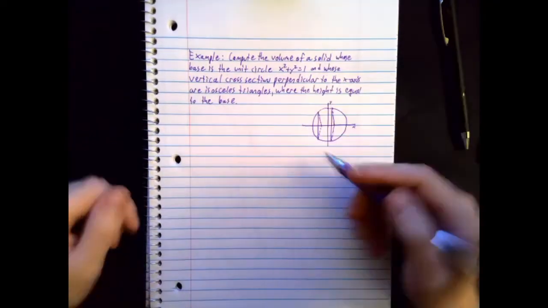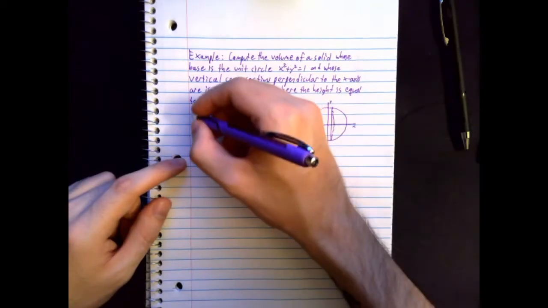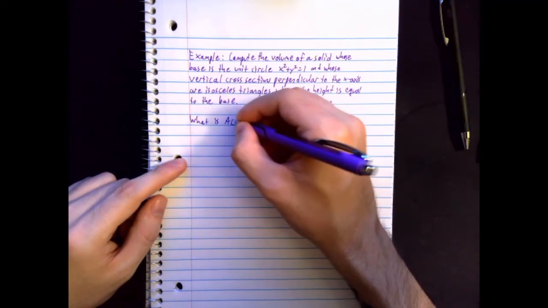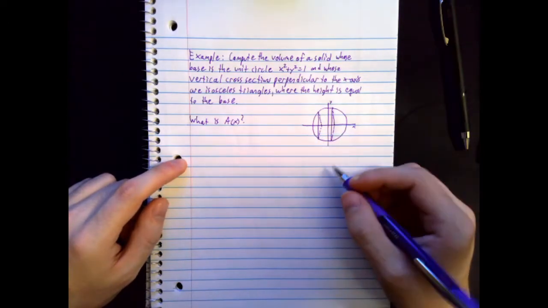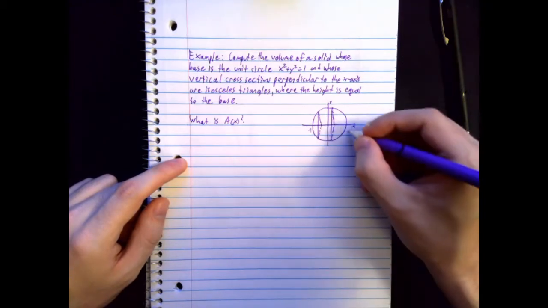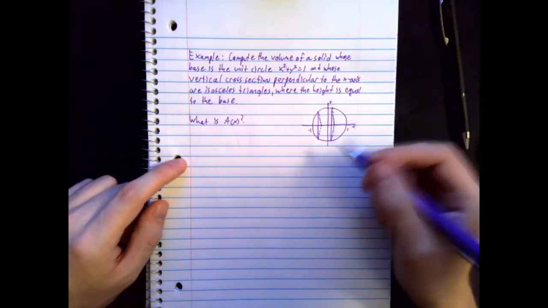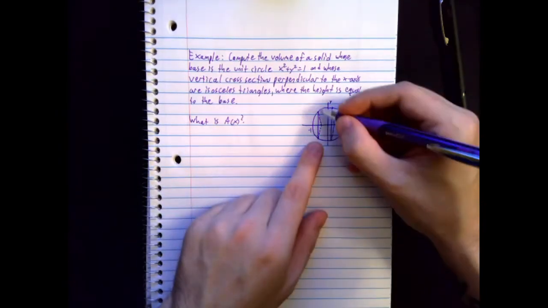So how do we go about doing this? Well, let's just go ahead and do the same process that we've done. So what is our area function? It's A of x. Here we'll make it depend on x because we're going to integrate along the x-axis. And also we need our limits of integration. Well, those are easy. It's just -1 to 1. It's the boundaries of the circle. So we need to think about what the area of one of these triangles is.